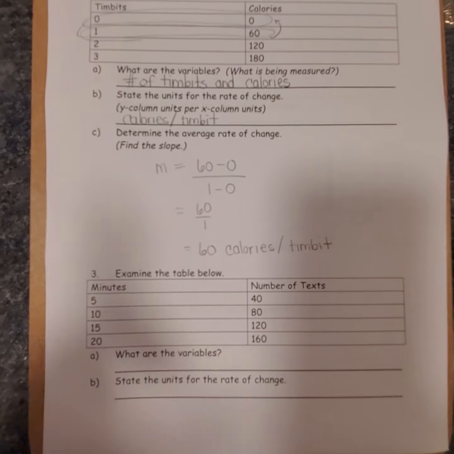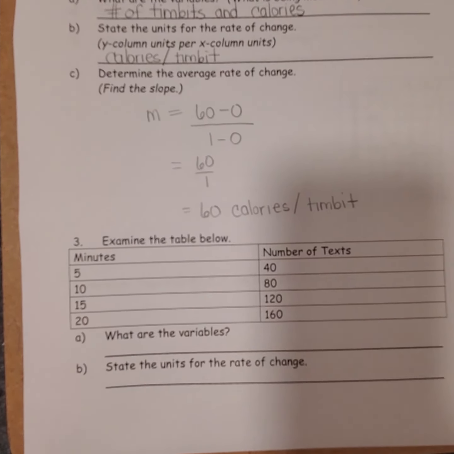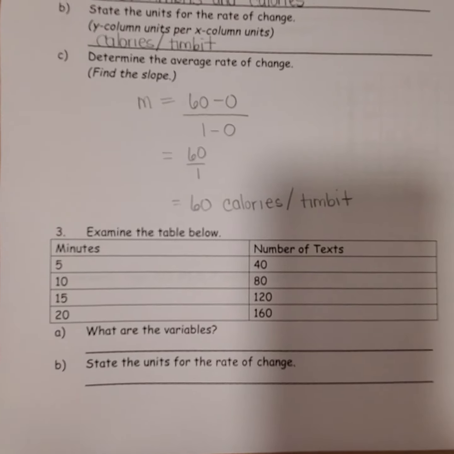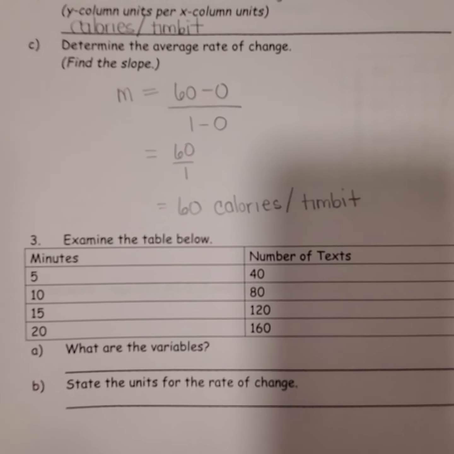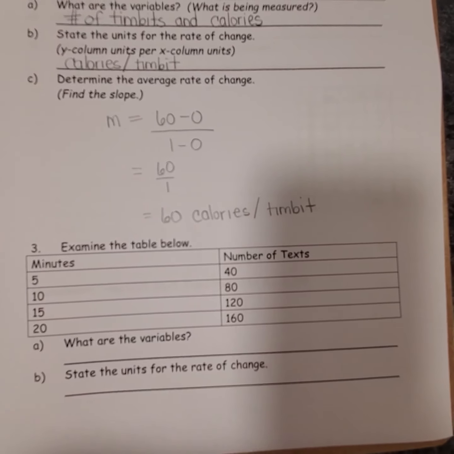Similar question down here. In number 3, it says examine the table below. What are the variables? Here, they don't need us to find the rate of change. They just want us to state the units. So using the example that we did above, that's very similar. I want you to go ahead and try that question. Maybe pause the video and then return to make sure you did it correctly.